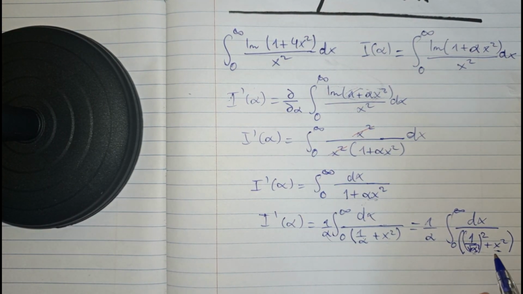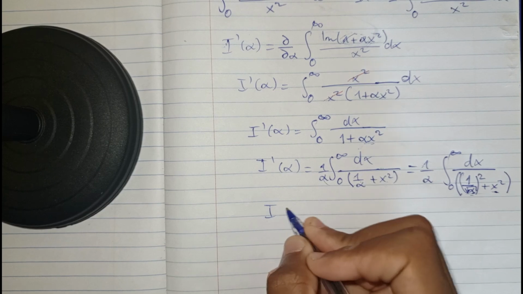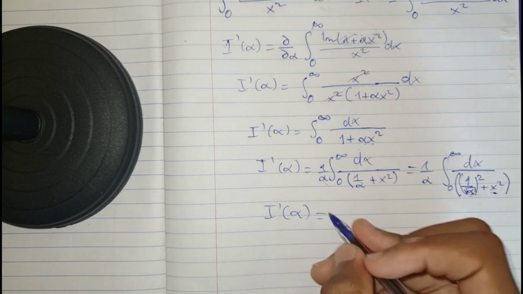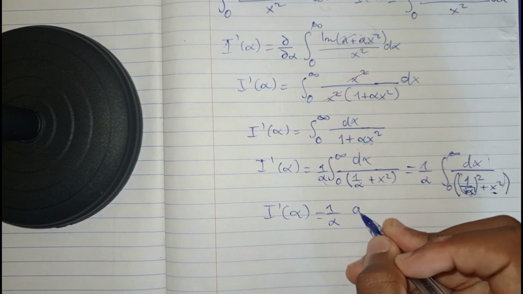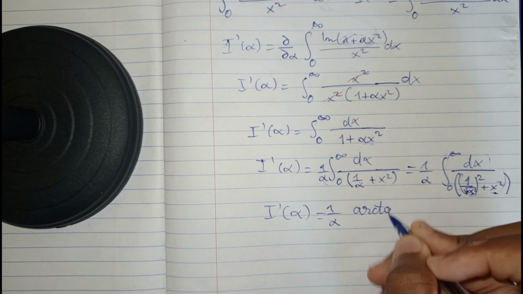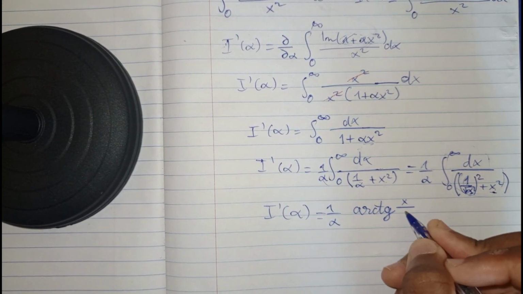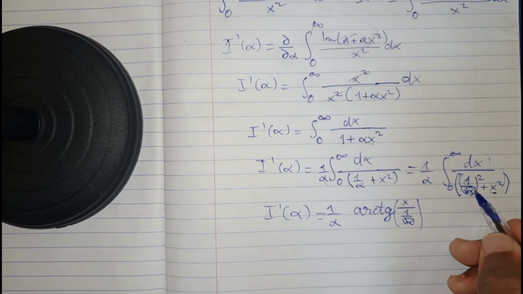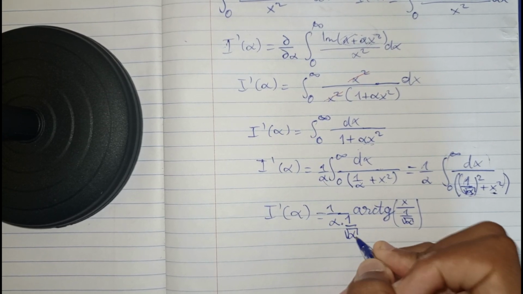What do we get from this integral? We usually get the arctangent: 1 over alpha times arctan of x divided by 1 over square root of alpha, multiplied by 1 over square root of alpha.